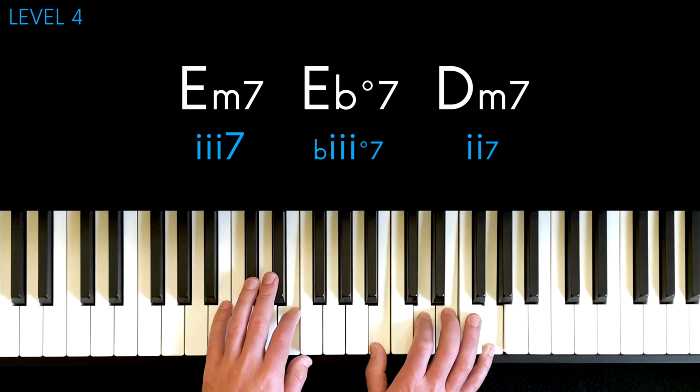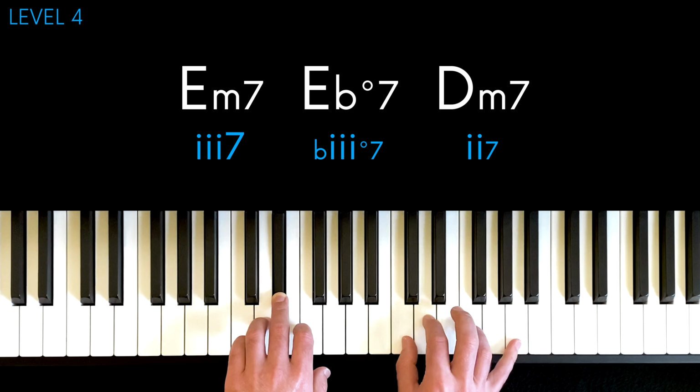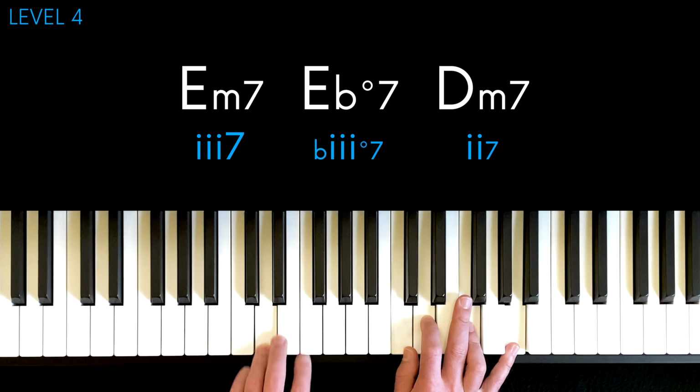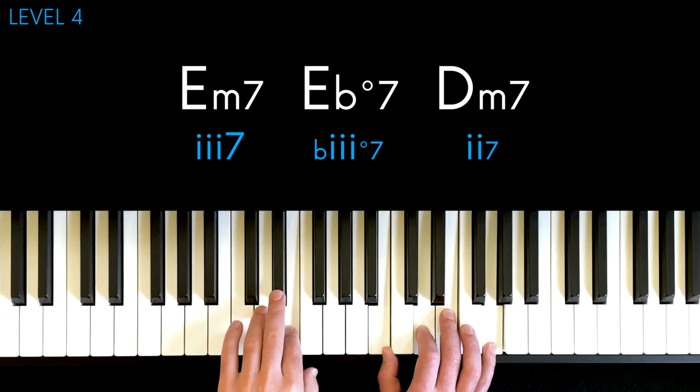I went from E minor 7 to E flat diminished 7 before going to the D minor chord. This is a really, really common way to move from one chord to the next. Diminished 7 chords are super flexible in where they resolve. You can actually resolve from a diminished 7 chord in any direction. The root of the next chord can be down a half step, up a half step, or on the same note. But coming down from the half step above your arrival chord is a very, very common movement with diminished 7 chords. So that's what I'm doing here.